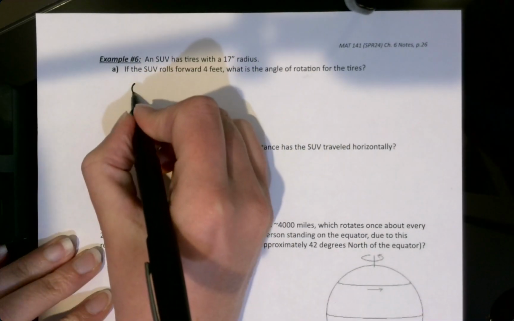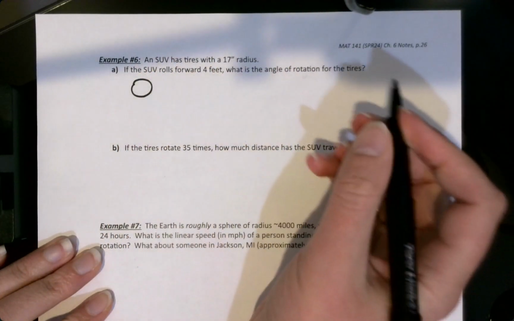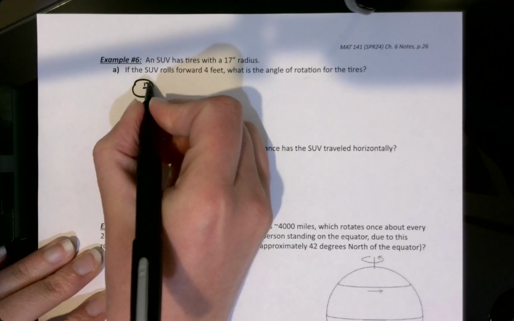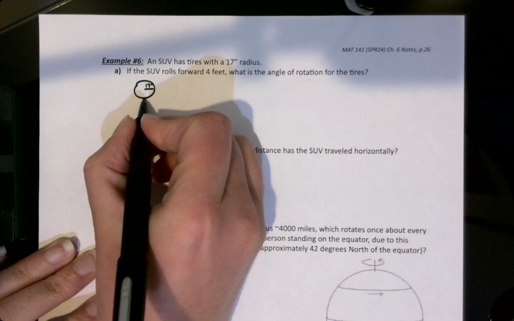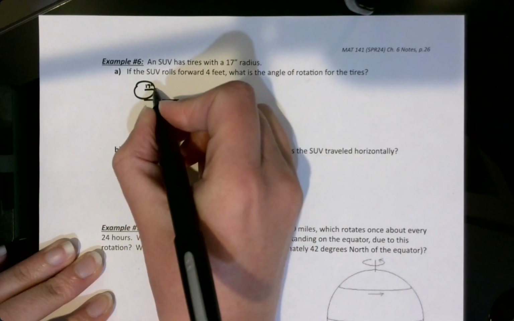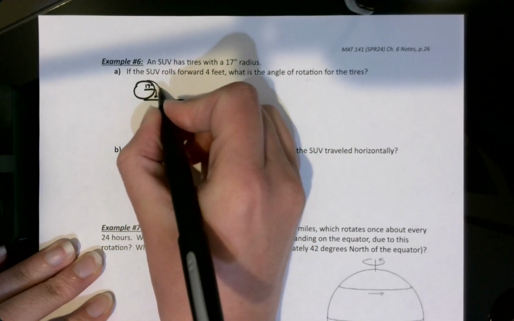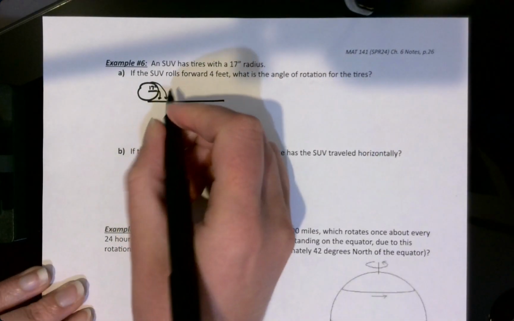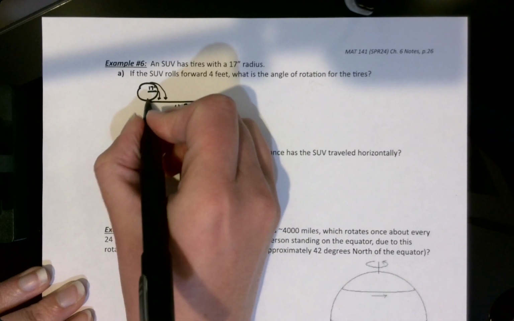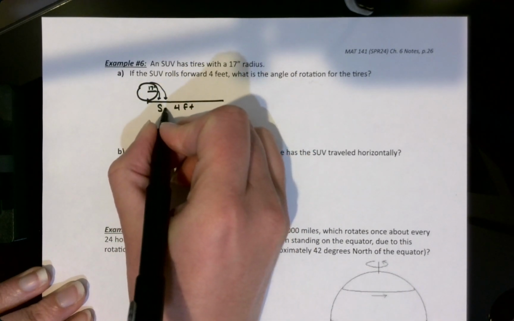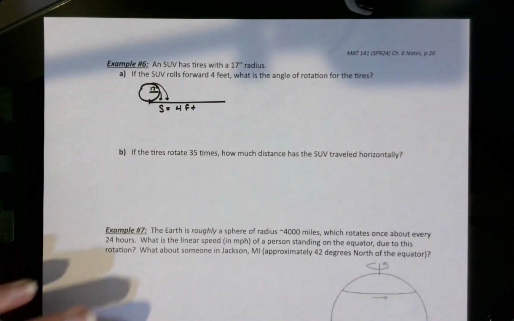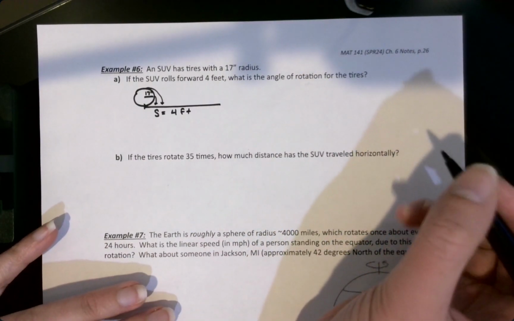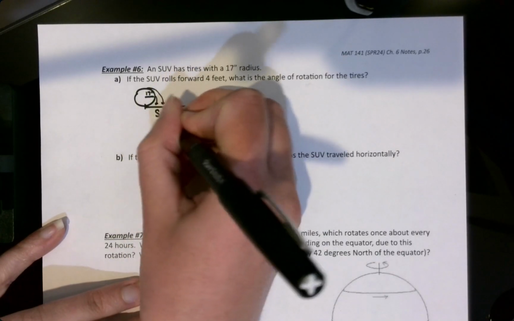Make a diagram. So I've got my tire, and it has a radius of 17 inches. And if it rolls, so it's like rolling down for 4 feet, this 4 feet that it's going to travel is going to be its total arc length once it spins all the way around. Let's convert that into inches. So 4 feet would be 48 inches.